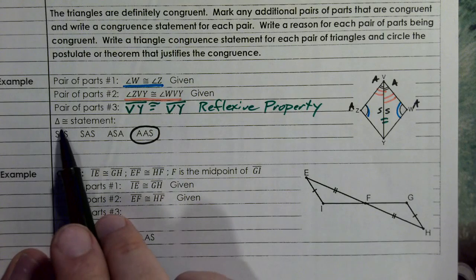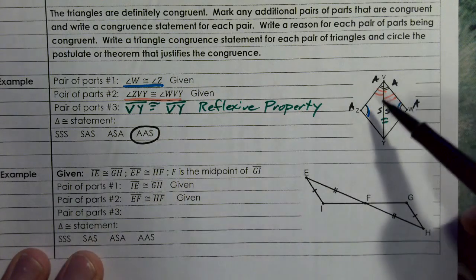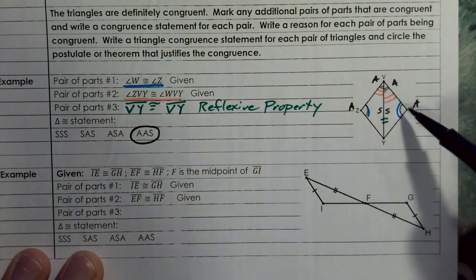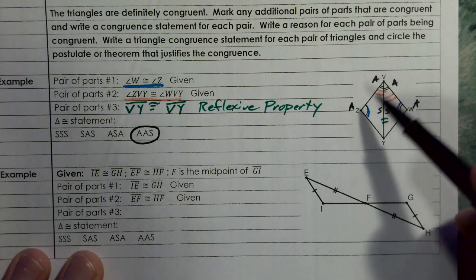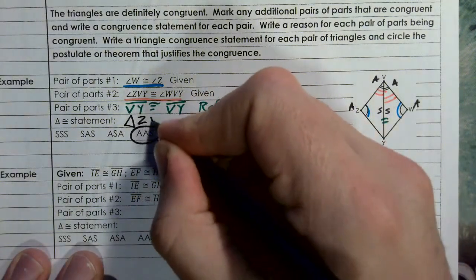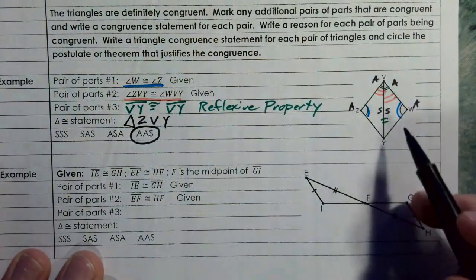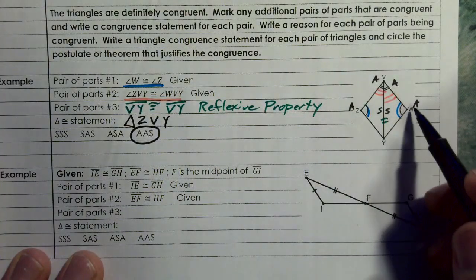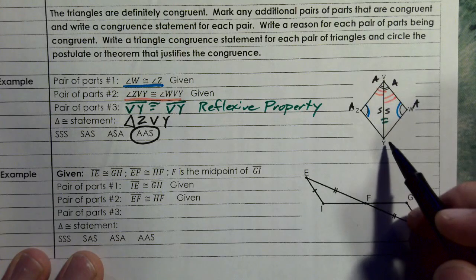Now I just need to write my triangle congruence statement. I want to go 1, 2, and unmarked. So 1, 2, and unmarked. So that ZVY has got to be congruent to WVY.